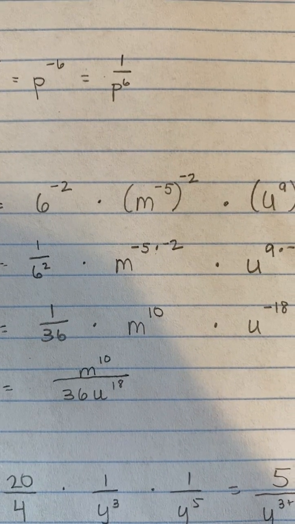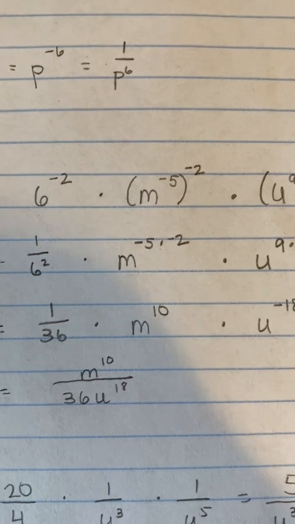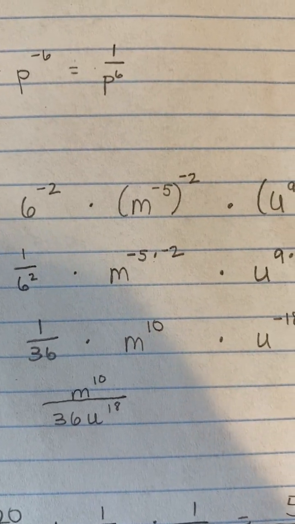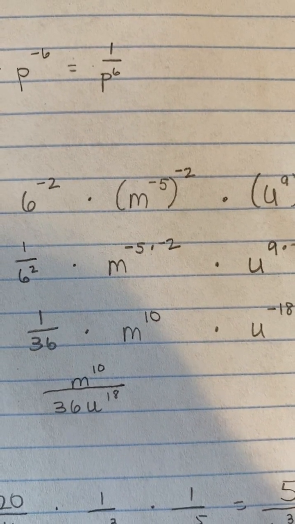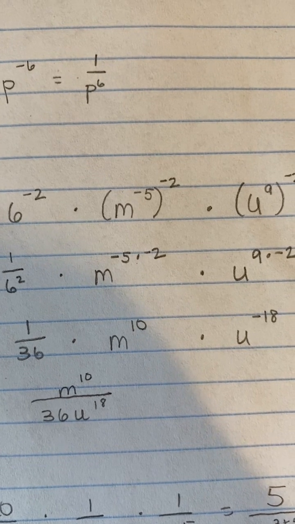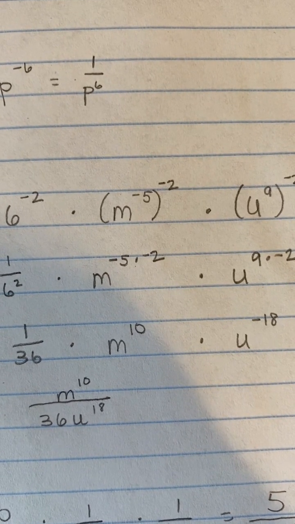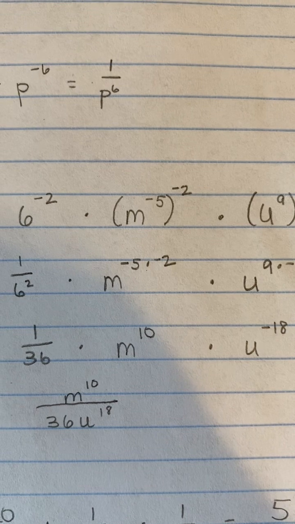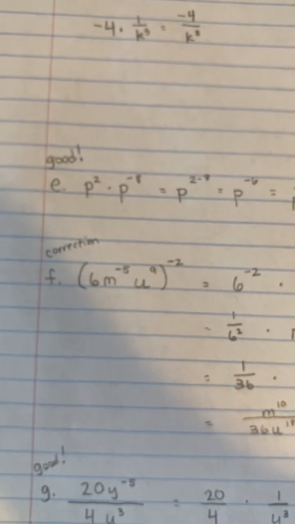So I have these three parts, and I just turn them into one fraction. So I put the m to the 10th on the top. I kept the 1 over 36, and I put the u to the negative 18 at the bottom and made it positive 18. So that was F.